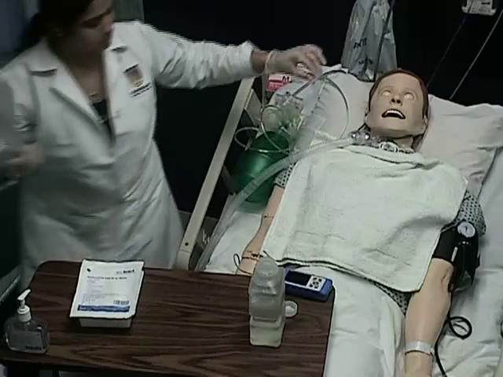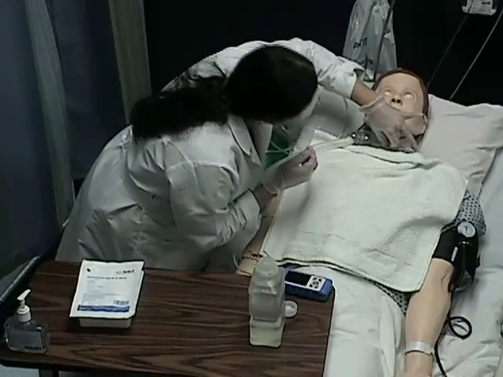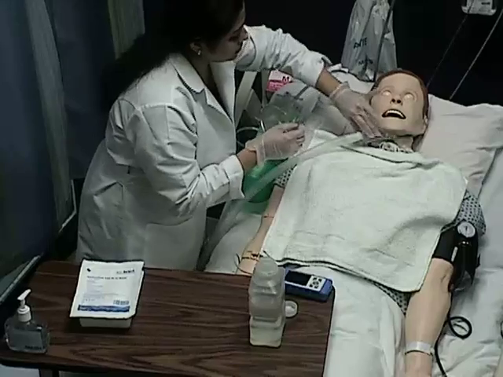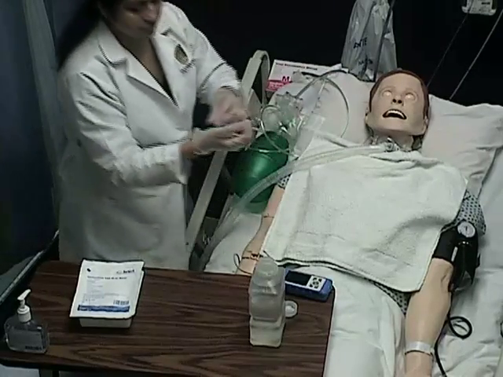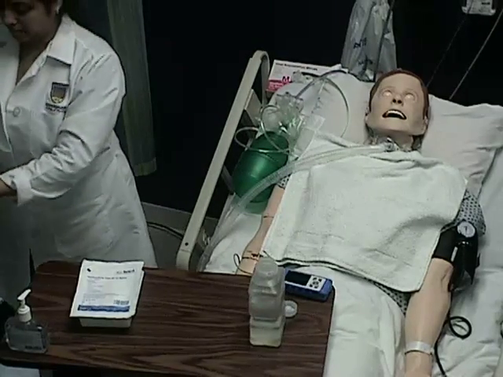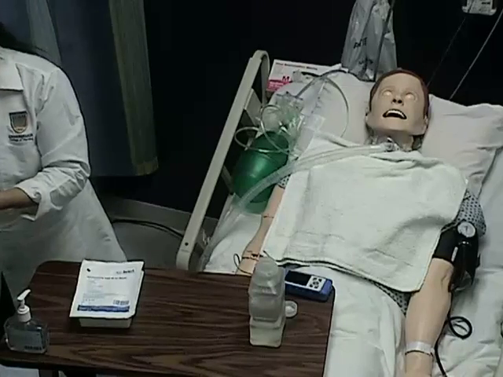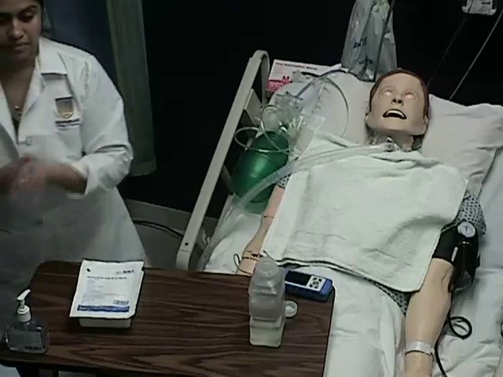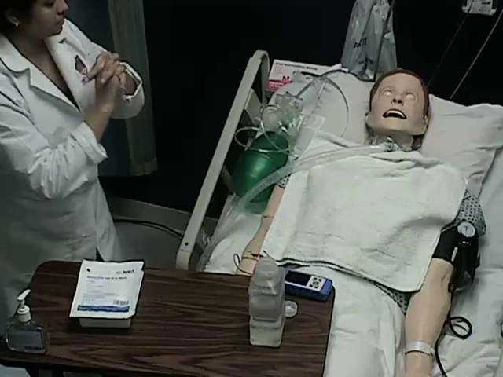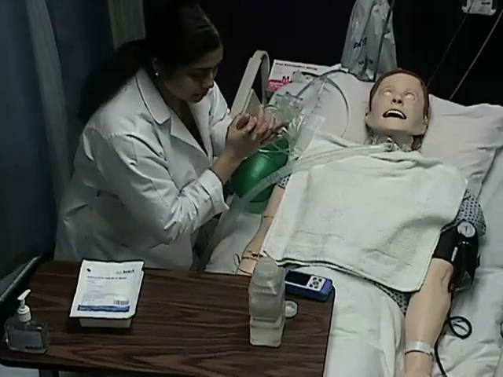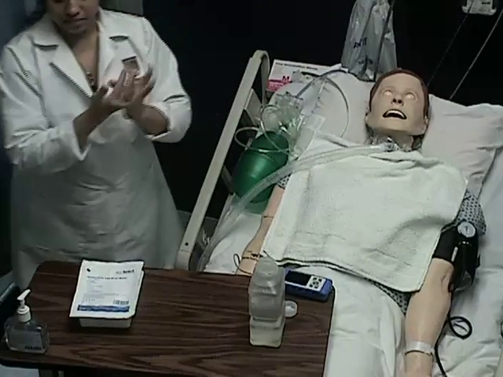You may replace the O2 device and assess patient. You can discard your gloves and perform hand hygiene. It is important to assess the patient's cardiopulmonary status. You are now ready to open your trach kit.